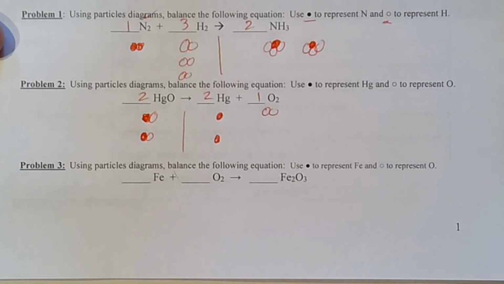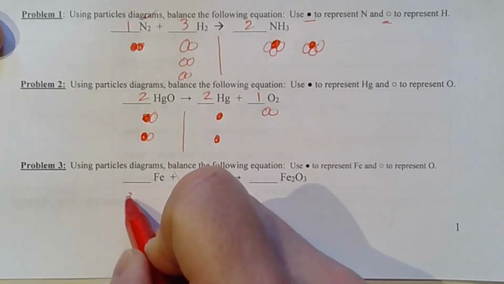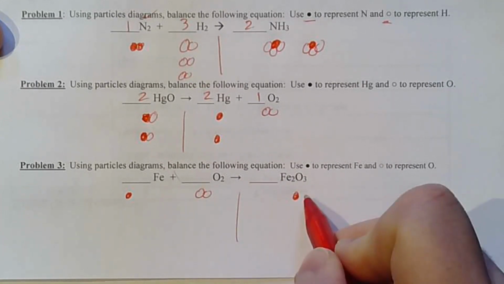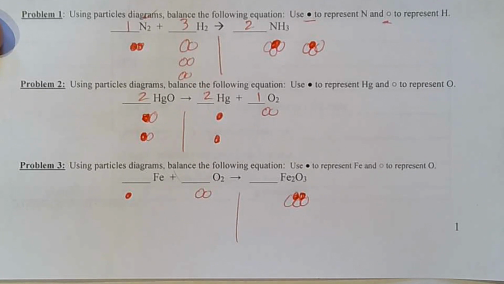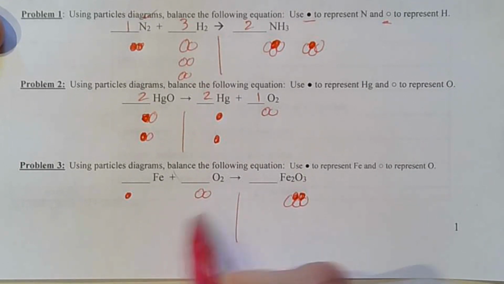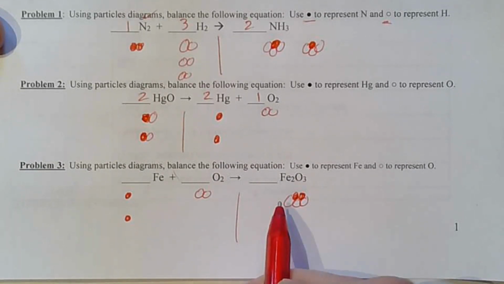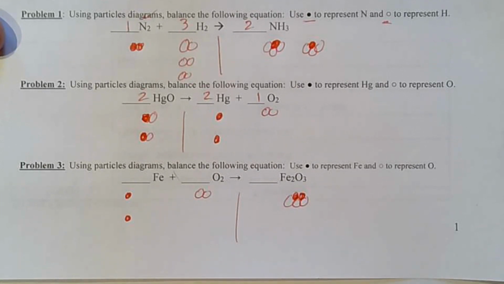Now the third example here, I'm going to use a closed circle to represent the iron. Now here I got this big particle, Fe2O3, or iron 3 oxide for those of you playing along at home. Again, if I start with my iron, okay, now I had 2 over here, I only had 1, now I've got 2 and 2. So my irons are balanced.